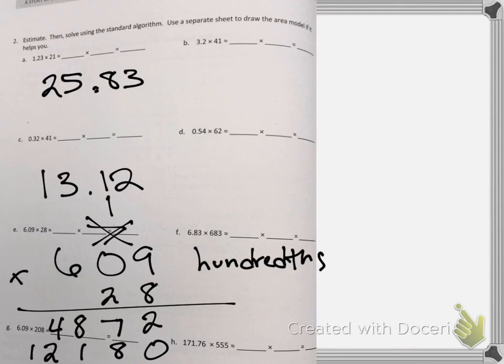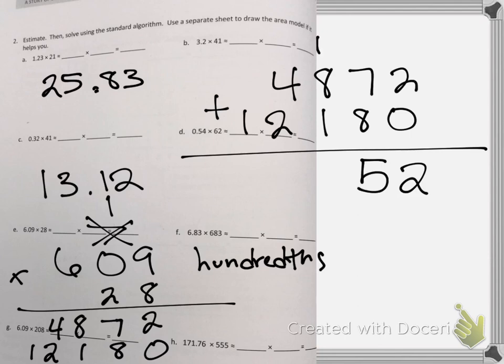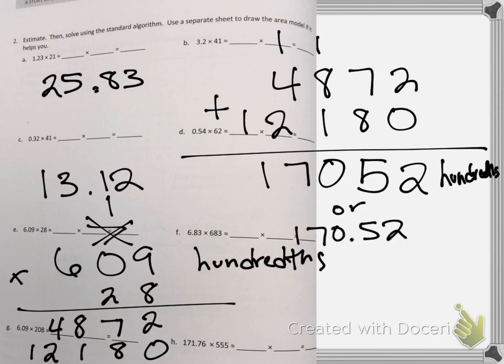And let me go ahead and rewrite this over here. 2 plus 0 is 2. 7 plus 8 is 15. Carry the 1. 1 plus 8 plus 1 is 10. Carry the 1. 4 plus 2 is 6. Plus 1 is 7. And then 1 plus nothing is 1. So this would be, again, in hundredths. Or 170 and 52 hundredths.